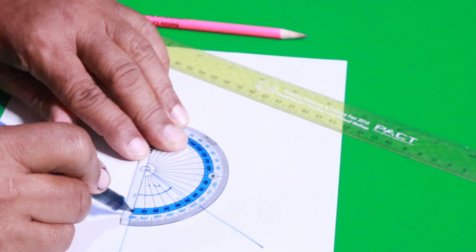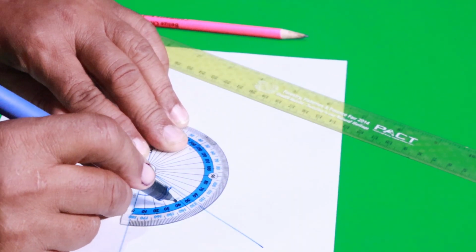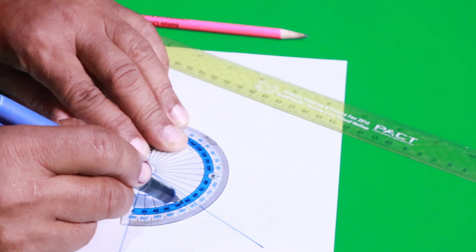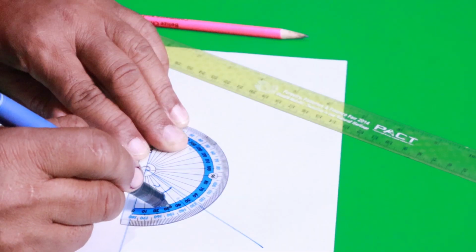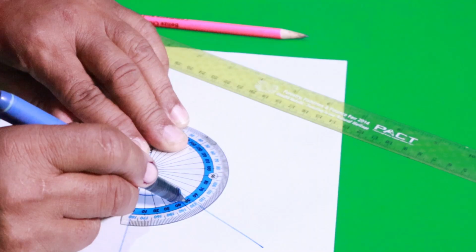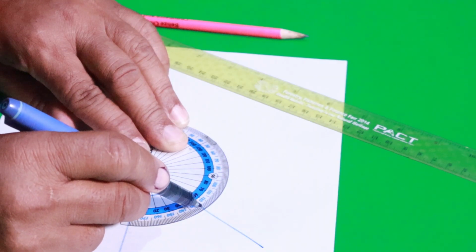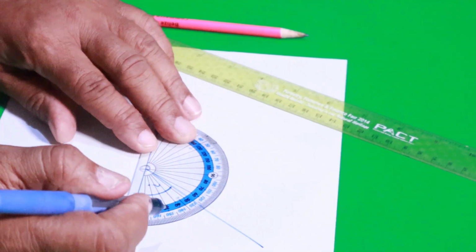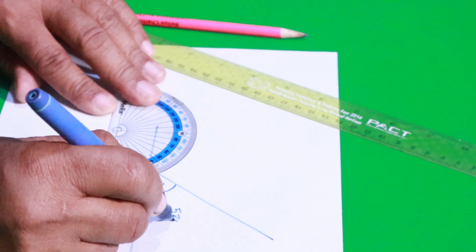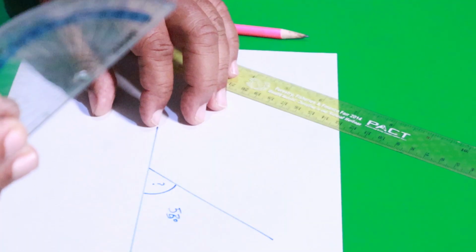and then I will measure counterclockwise from the 0-degree line of the protractor to find the angle made by these two lines. So I go this way, 30, 40, 45, 50, and it says here the angle made by these two lines is 53 degrees. 53 degrees. So we got that measurement by using the protractor.